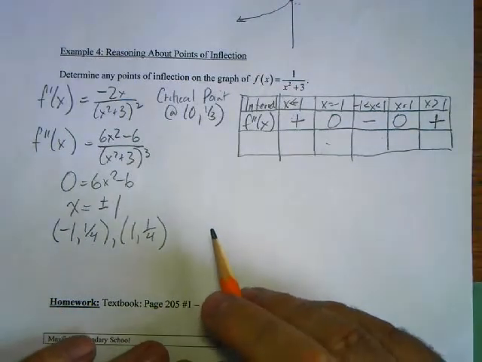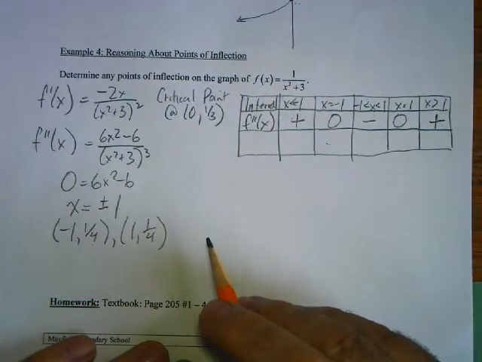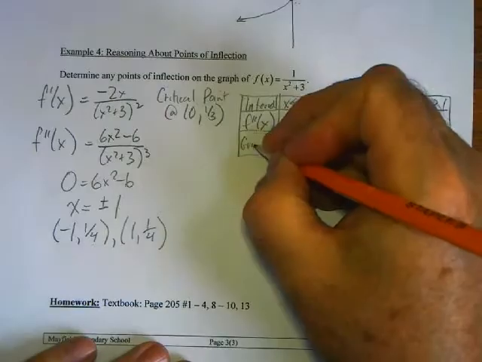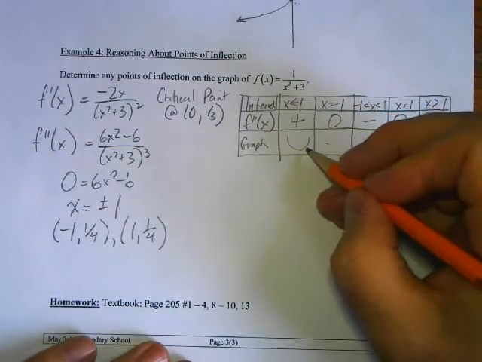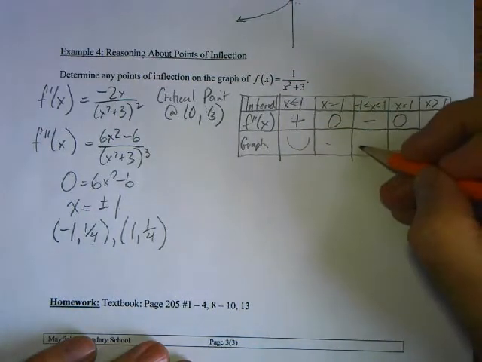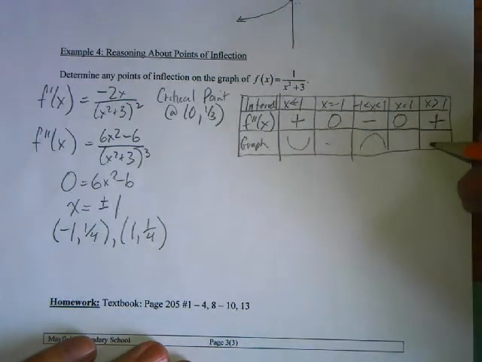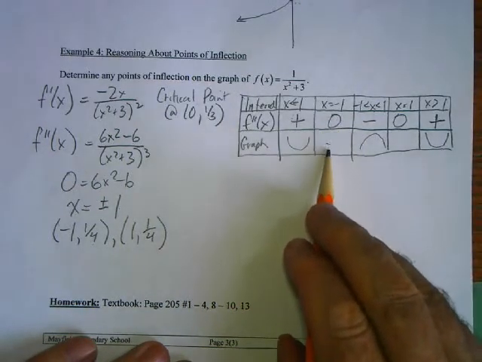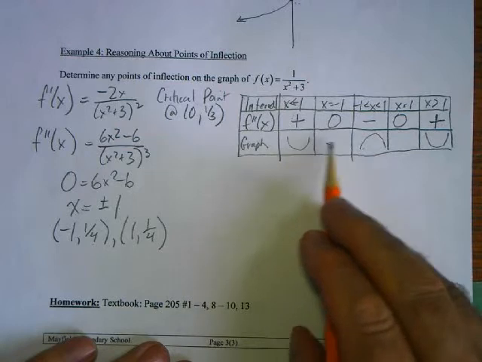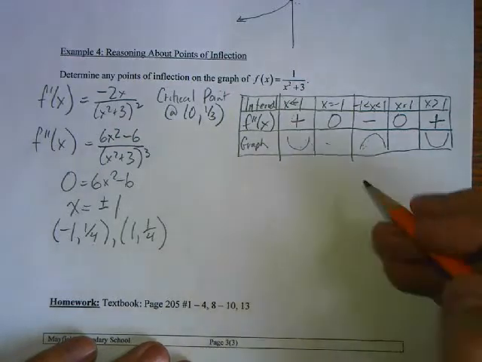Okay. Now in terms of the graph, we've got, this is concave up, this is concave down, this is concave up. Okay, so this is a point of inflection, right? So these, because on both sides you have a different concavity. So what does this point of inflection look like?